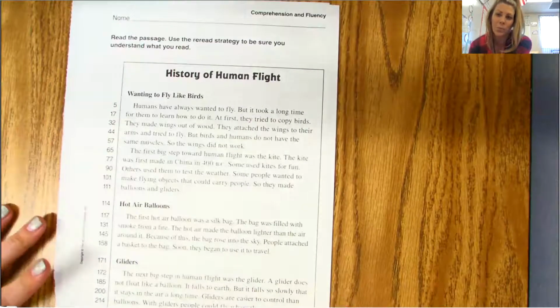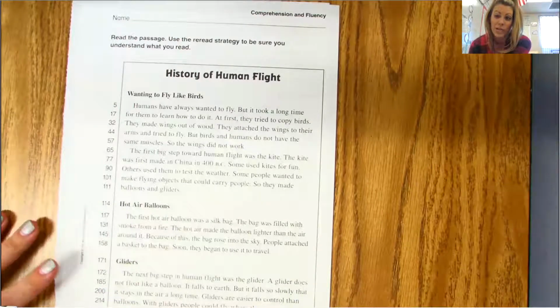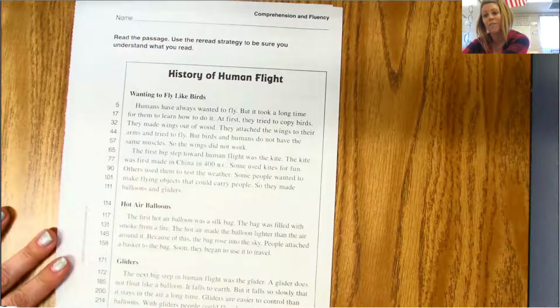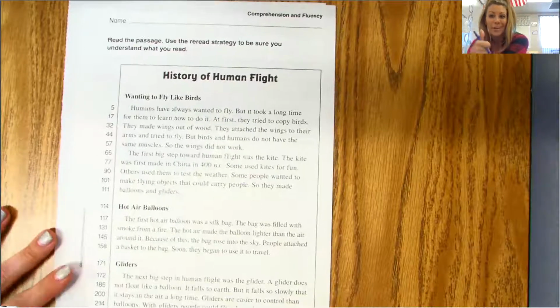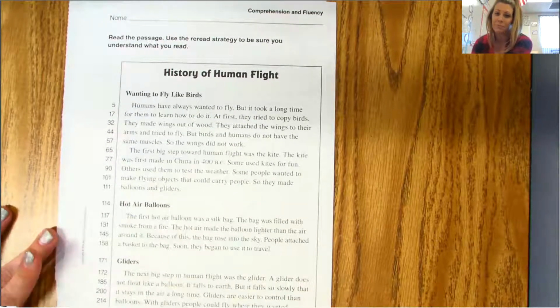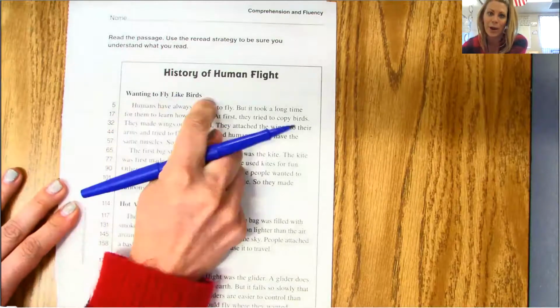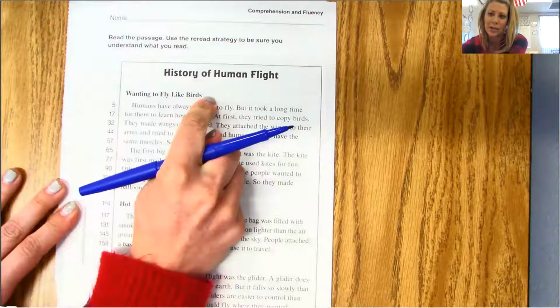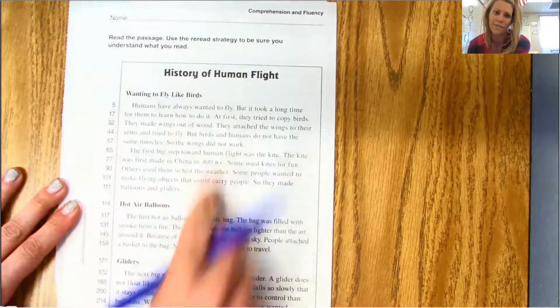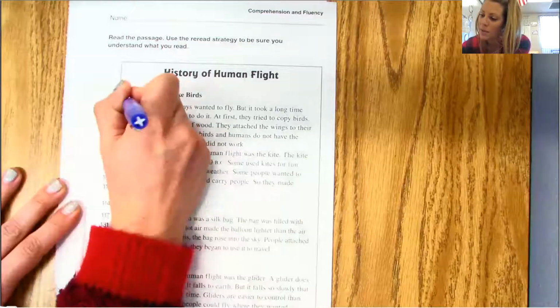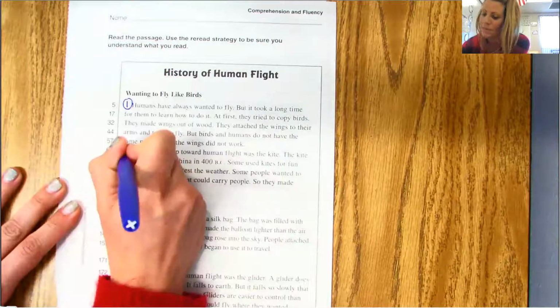That's going to help us when we have to go back and find answers. A lot of times the questions tell you, go back and look in paragraph 5. If it's already numbered, then we're one step ahead of the game, okay? So under our first heading, remember headings are those mini little titles that tell about our paragraphs. We have 2 paragraphs. So let's go ahead and number that, paragraph 1 and paragraph 2.